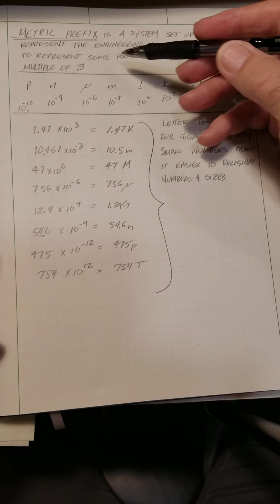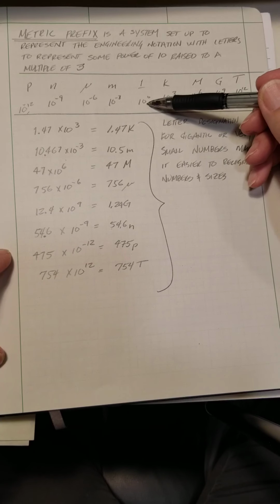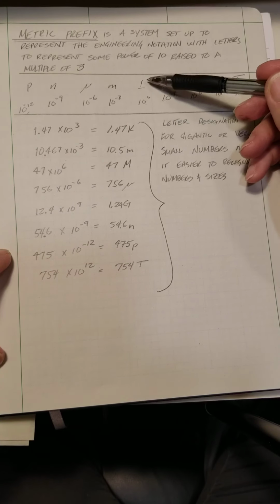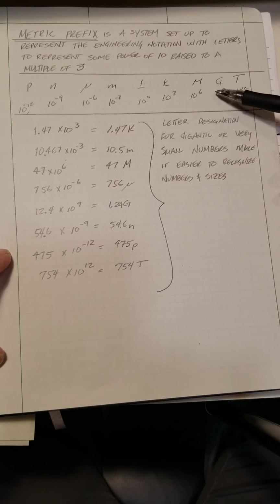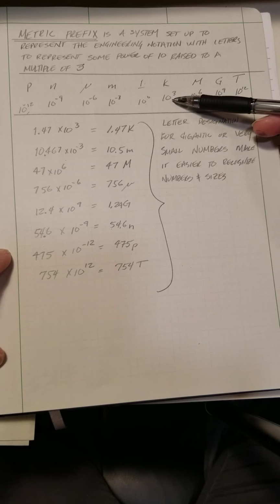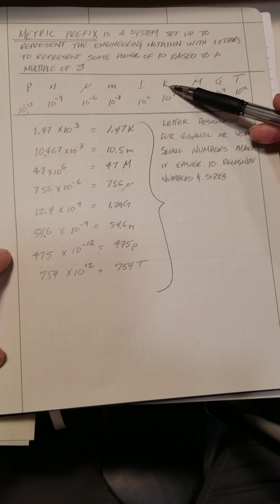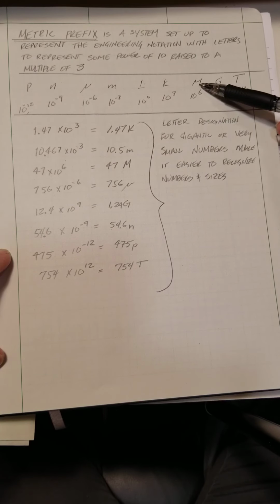So if I look at a metric prefix, we have these numbers. There's 10 to the 1. Remember, this is our base number 1, and we're going to talk about numbers larger than 1 and numbers smaller than 1. As I move in multiples of 3, 10 to the 3, 10 to the 6, 10 to the 9, 10 to the 12, 10 to the 3 is a kilo, 10 to the 6 is a mega, 10 to the 9 is a giga, and 10 to the 12 is a tera.